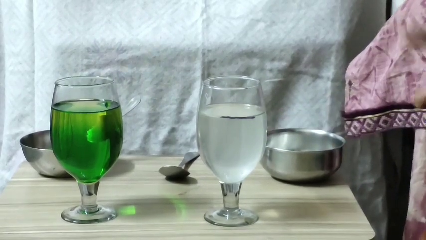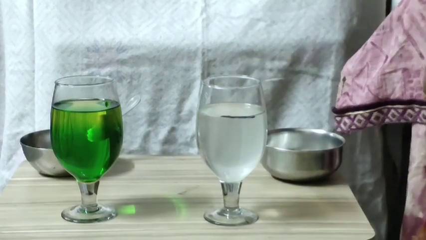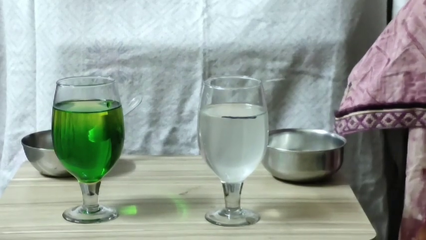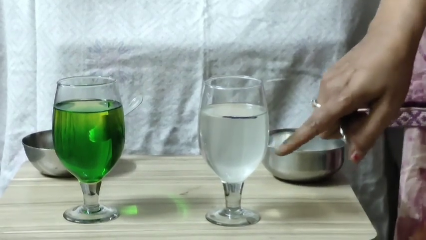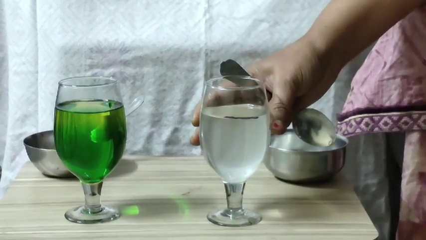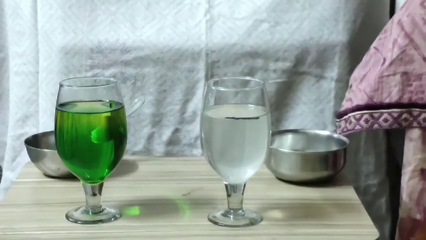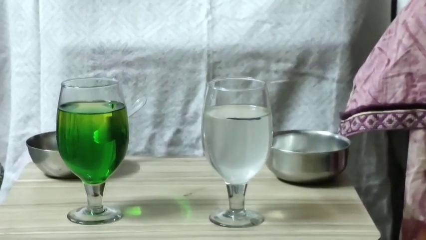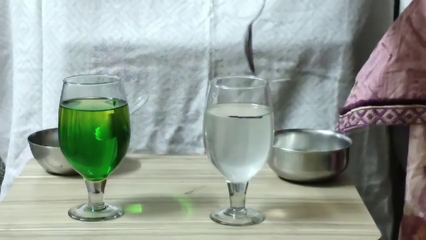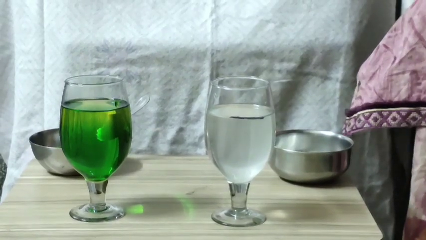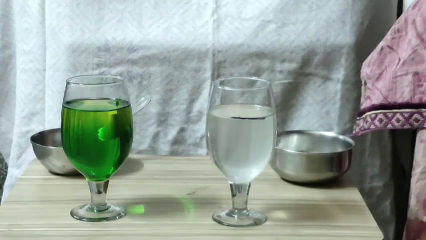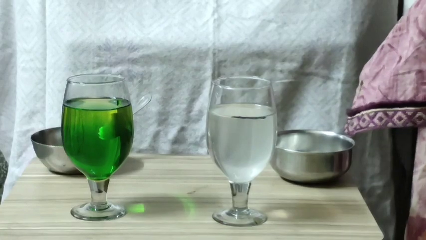How is it that a tablespoon full of salt has been poured but the level of water does not rise? It is because there is space between the particles of matter. The liquid which I have taken in the glass, that is water, has space. The particles have space between them. That is why the salt, when I evenly mix it in this glass, occupies the space between those particles and mixes evenly in the water, but the level of water does not rise.